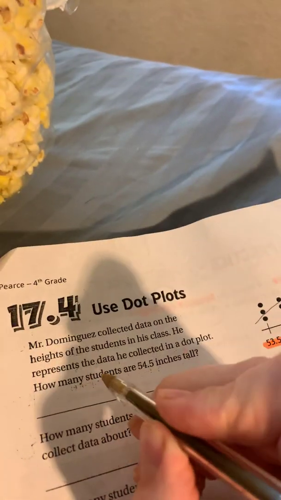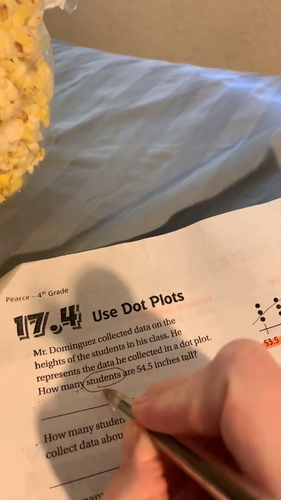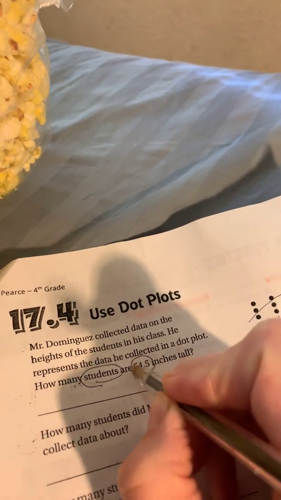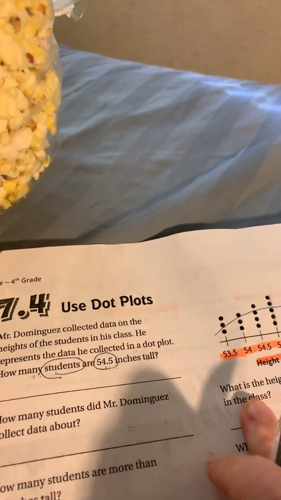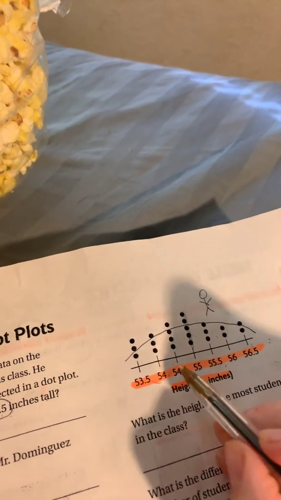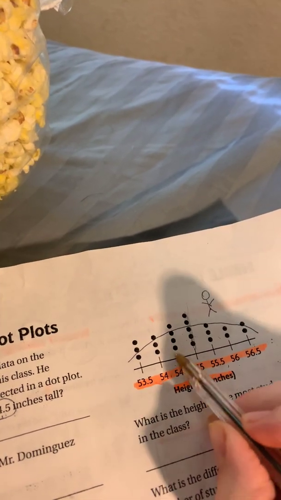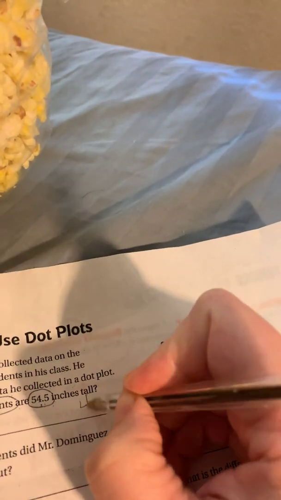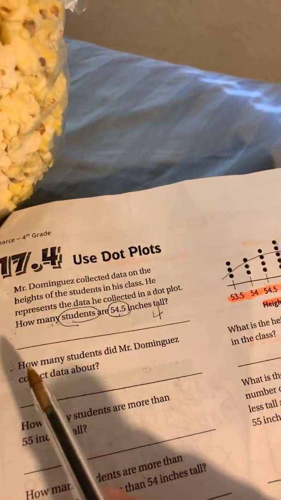All right, what are we looking for, class? Students. Which students? 54 and 5/10 inches tall. So how many students were 54 and 5/10 tall? 4, that's right, y'all. 4. Good. Boys, read us the next one.